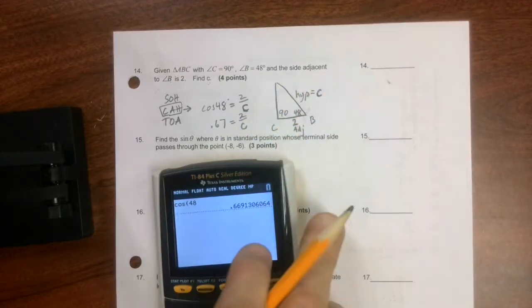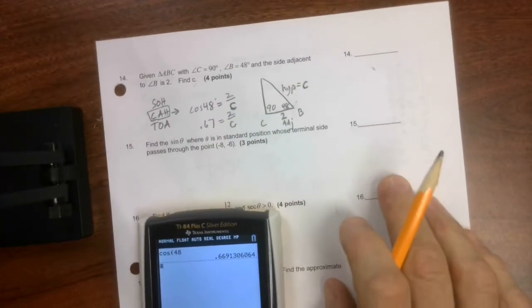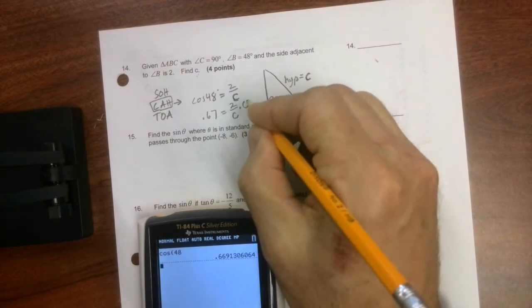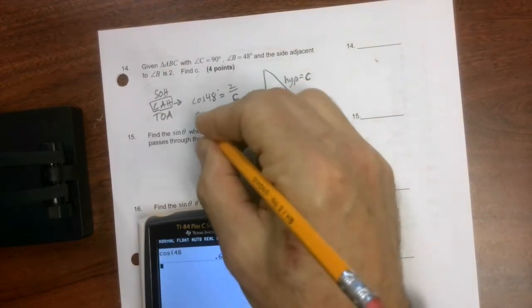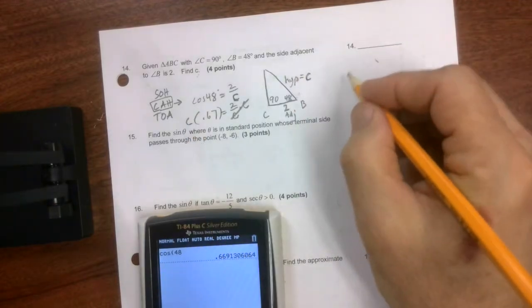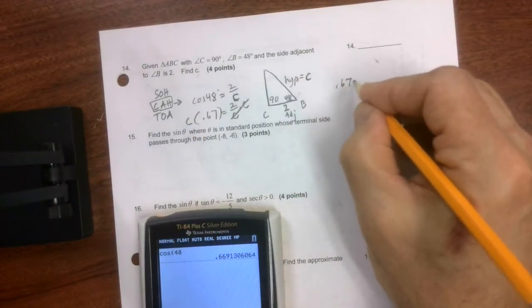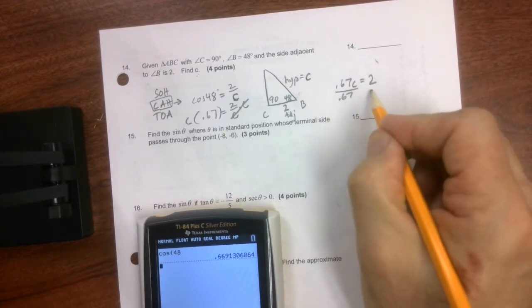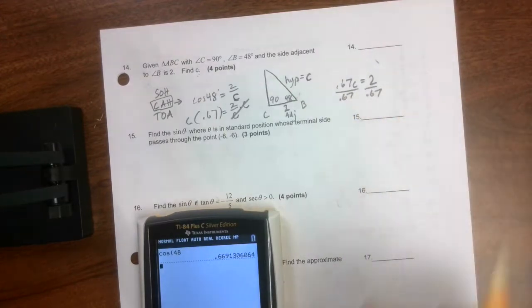Now what in the world do you do if that darn variable is down in the denominator? Well, you got to get rid of it. And there's only one way to do it. Multiply by C. And you got to multiply this by C. And I know this is messy, but 0.67C equals 2. Now I have to divide by 0.67, divide by 0.67.